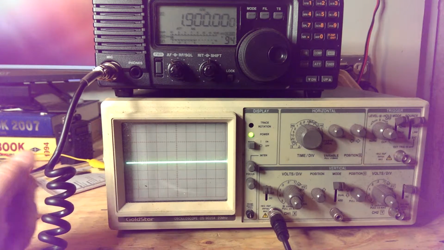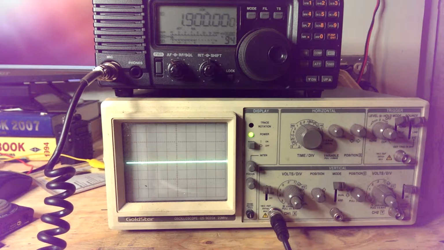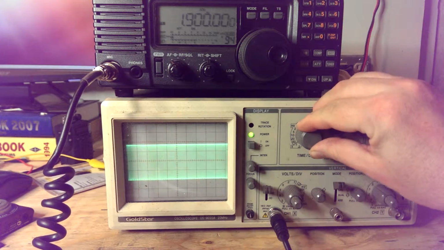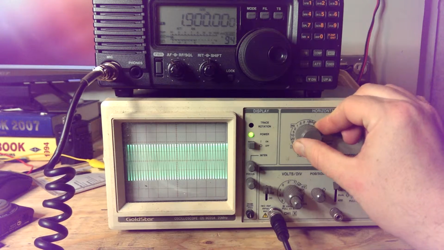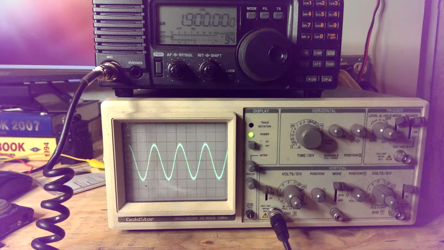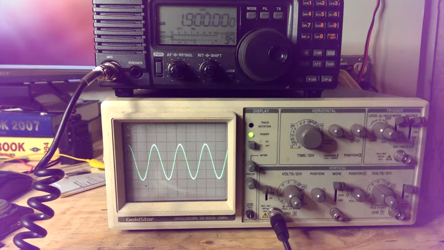So anyways, amplitude modulation. When I key up the transmitter, right now I have it set on AM, and I have a carrier here. Okay, so when I dead key with no modulation, I have a carrier.